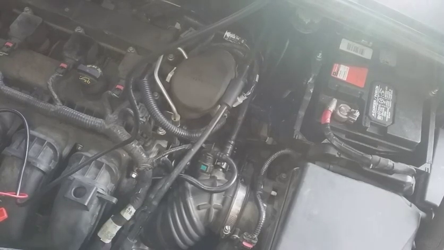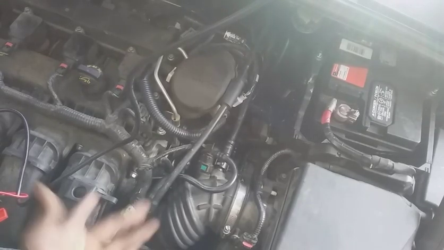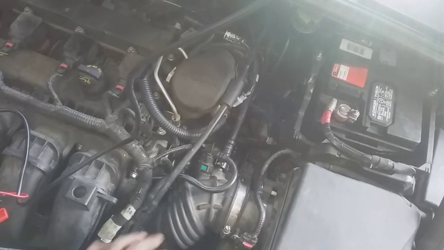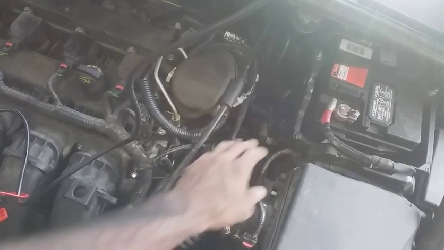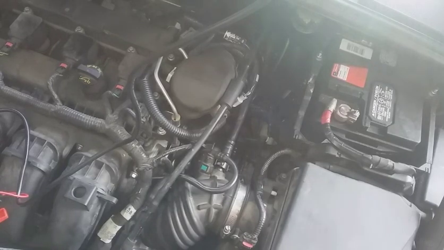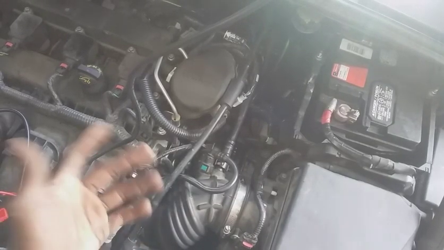Because literally, when she left here 2 days ago, when I checked it out initially, it started stalling, which makes perfect sense because, like I said before, the evap system will start to send a pulse width modulated signal to the purge solenoid, and once you start driving, in some instances it'll do it while it's idling.